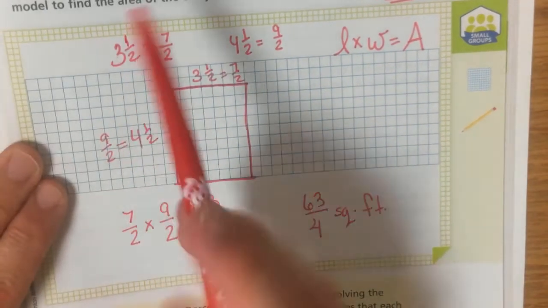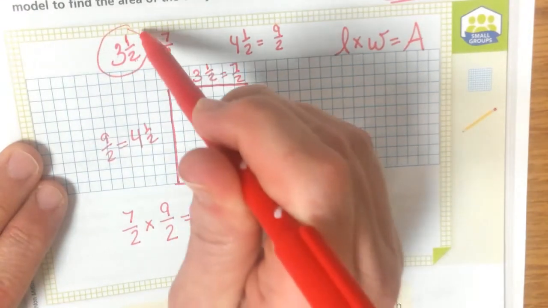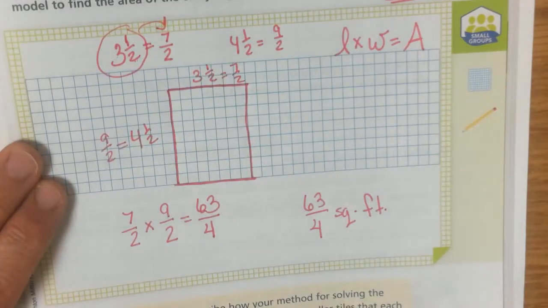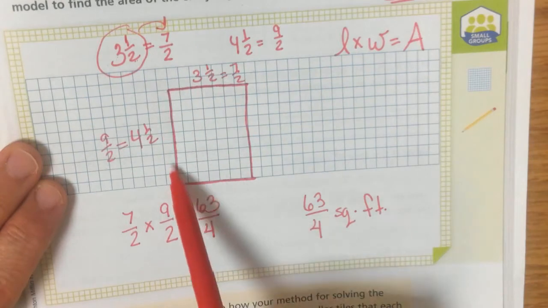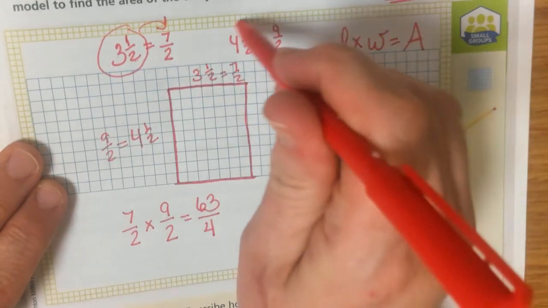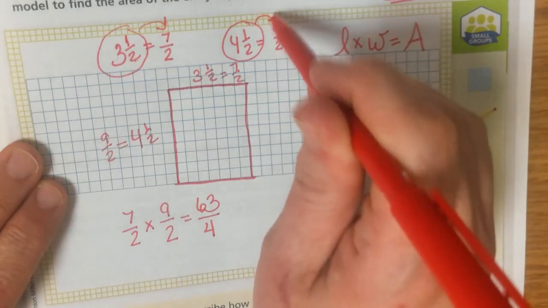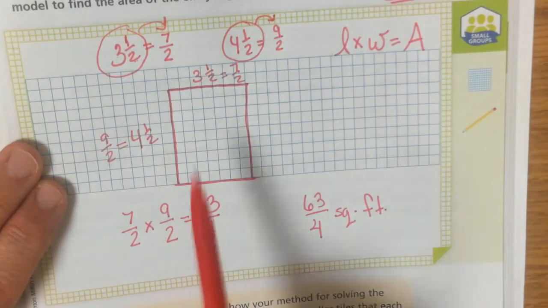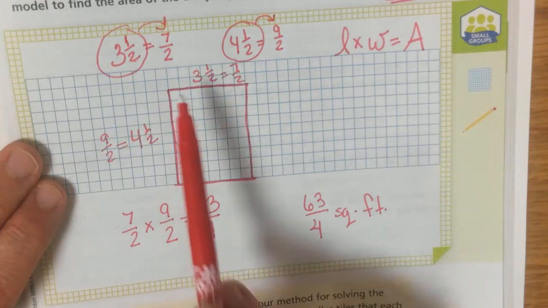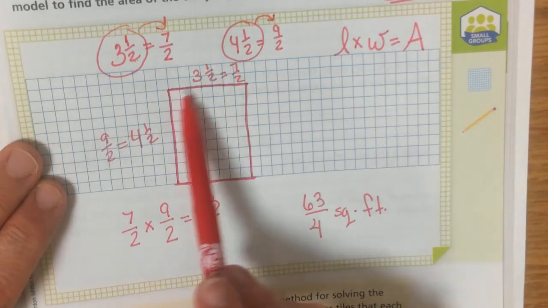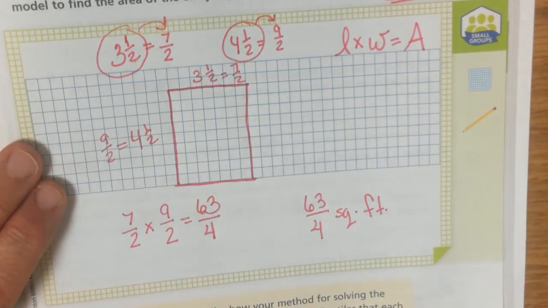So first you have to take your mixed number, convert it into an improper fraction, then you know your dimensions. Okay? Mixed number, convert it into an improper fraction, gives you your dimensions. So it's going to give you your length and your width, and then you know what you need to multiply together to find your answer. Okay? So 63/4 square feet.